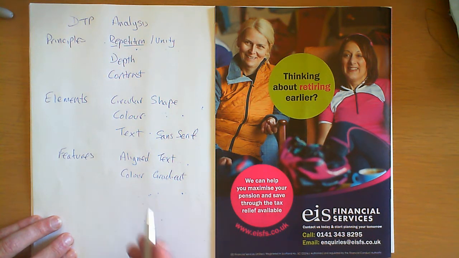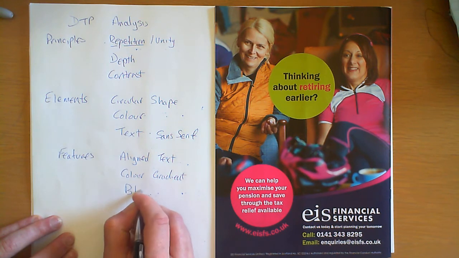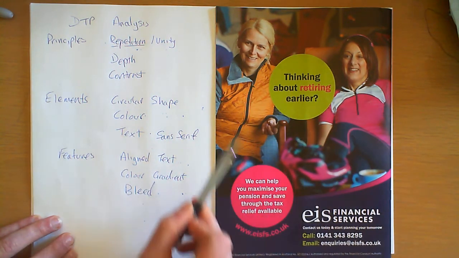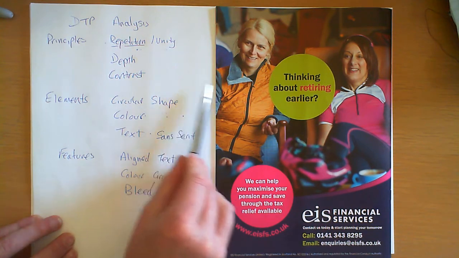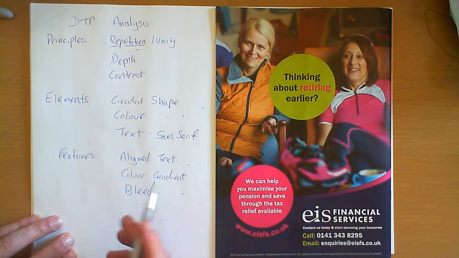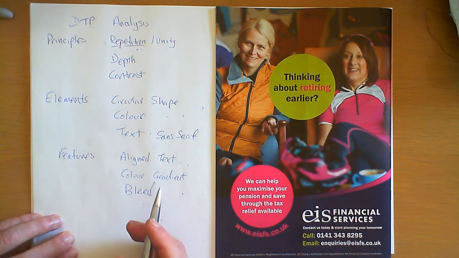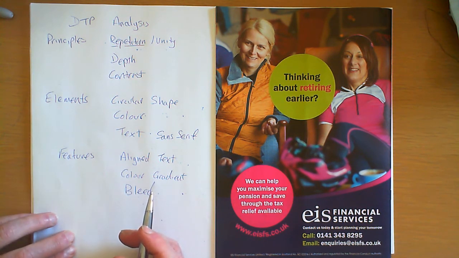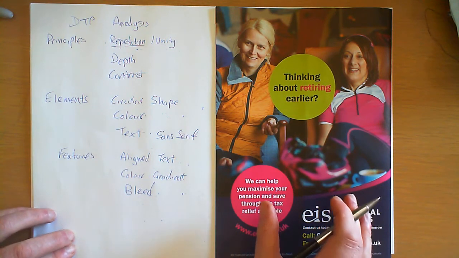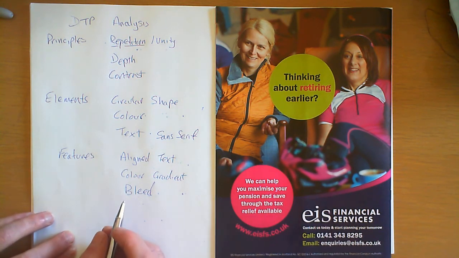What else do we have going on? Well, our third one is we've got bleed. If we look at the images, we can notice that this lady's shoulder is going off the side of the page and this lady's shoulder is going off the side of the page. Once again, when we use bleed, it's just to give it a sense of importance or weight. So we're looking a small window into a much bigger picture.